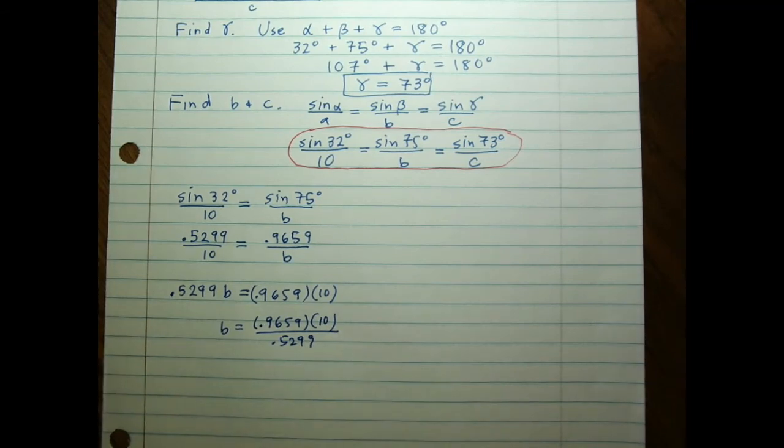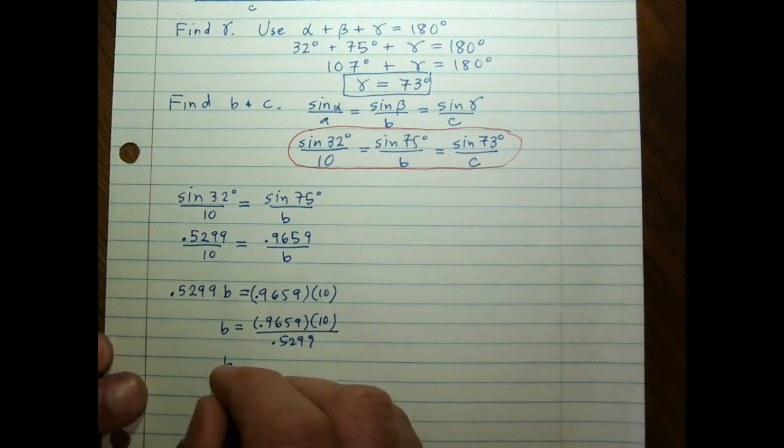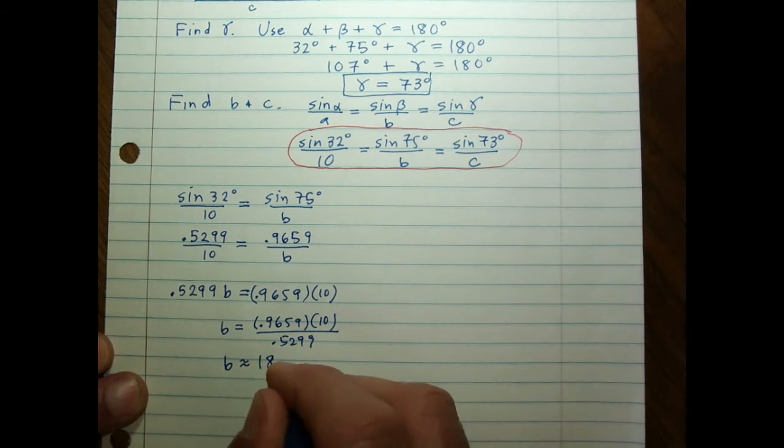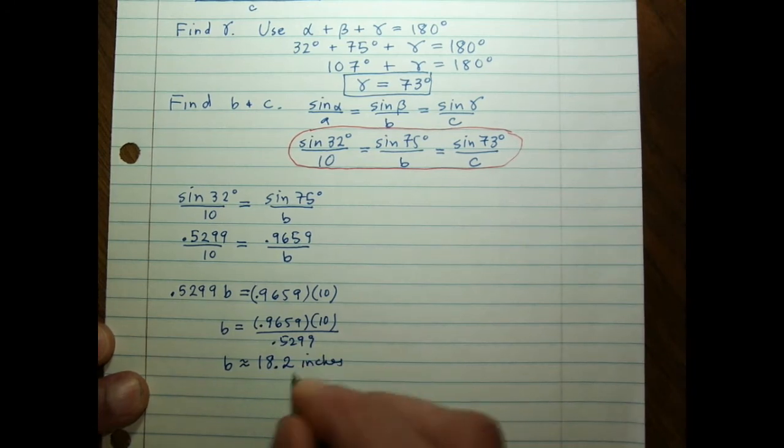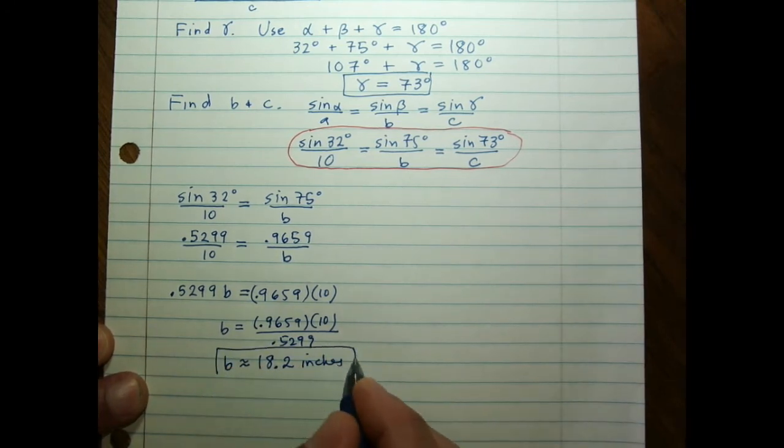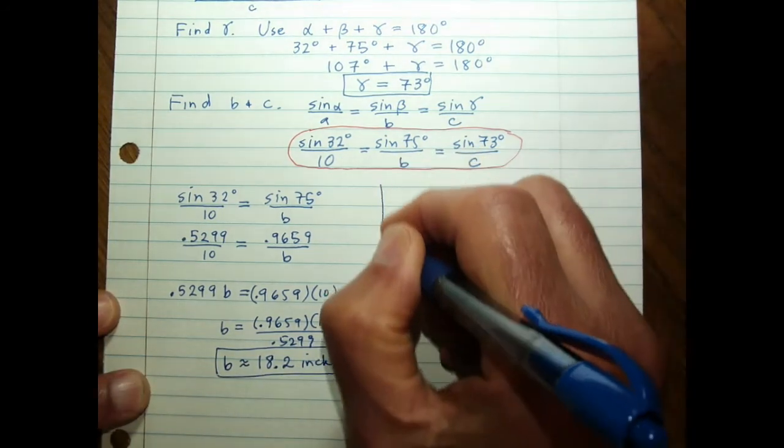And let's figure that out on our calculators. And 9.659 divided by 0.5299. And I'm going to have to round this answer off also, so I'm going to round it off to 1 decimal place since I have inches. It's 18.2 inches. Our answers may vary a little bit if we round off at different places in a problem.